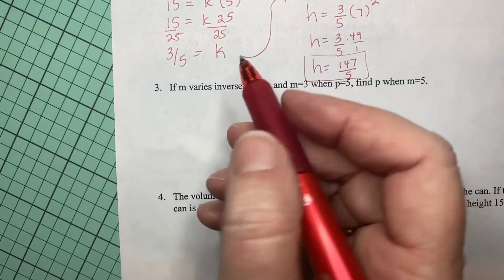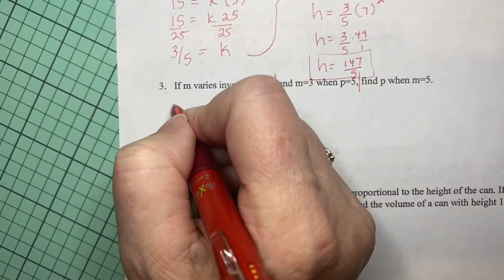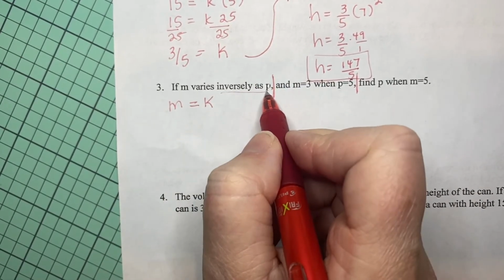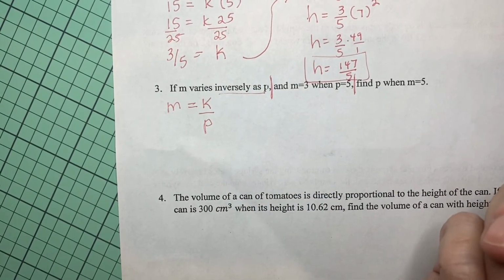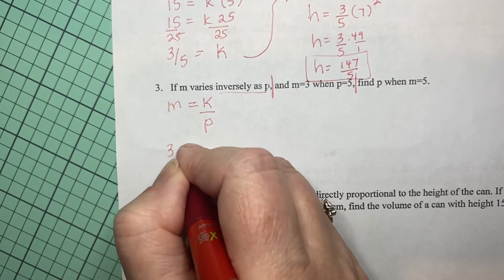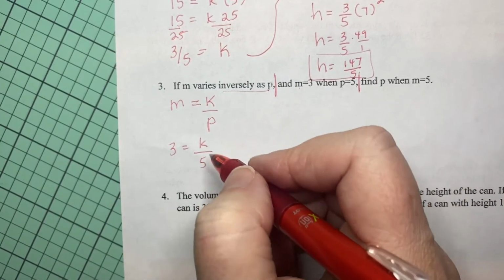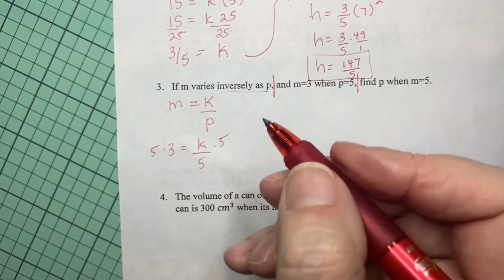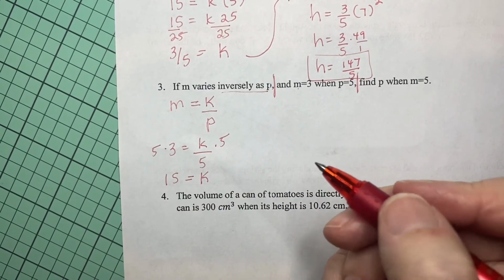Okay, let's do an inverse one. So this one, again, it's in 3 parts where the commas are, there and there. So this one says M varies as that equals K, but this says inversely as P. So that means the P is going to go on the bottom. Then we're going to plug in a 3 for M. We don't know K, and a P for 5. So how do we solve a fraction? We get rid of the fraction by multiplying both sides by that denominator. So we're going to multiply by 5 and get K equals 15.